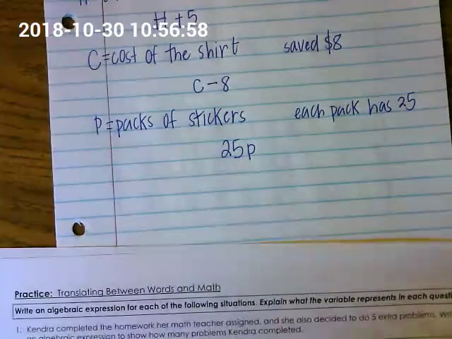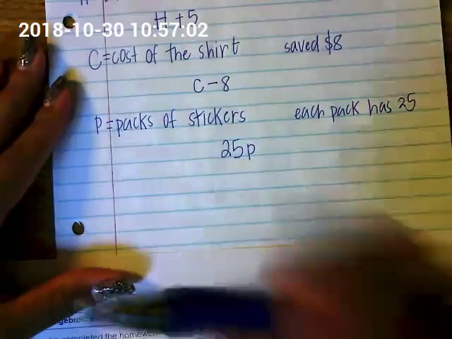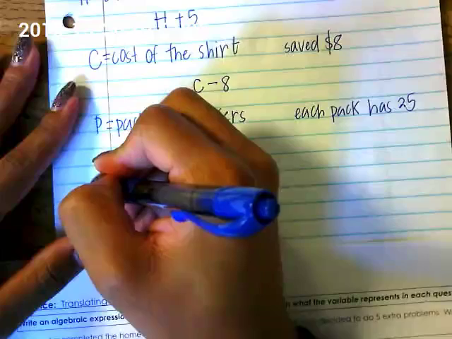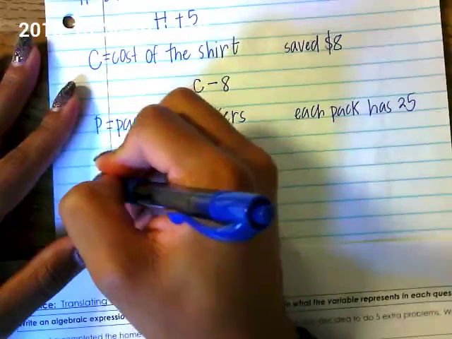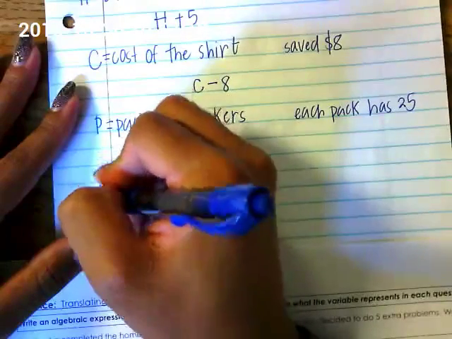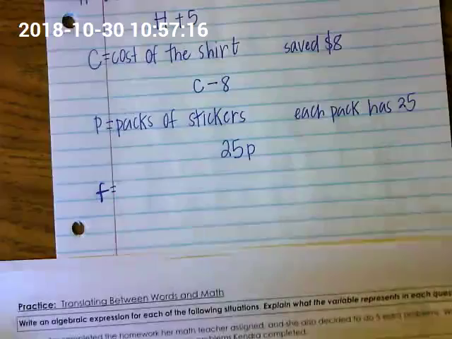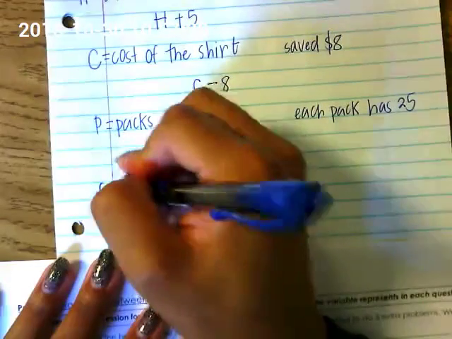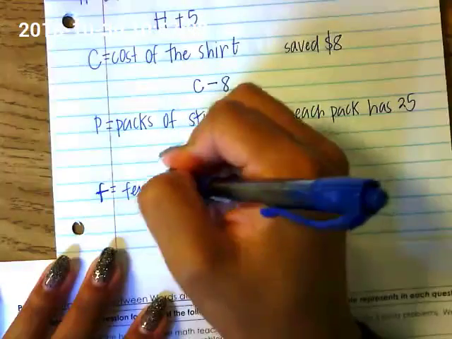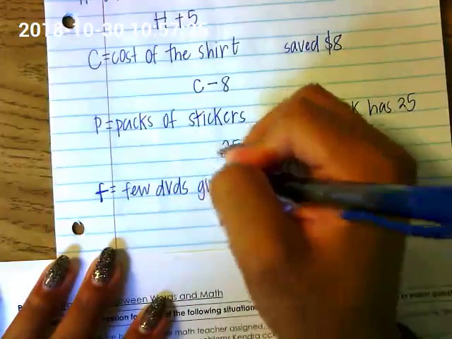What do we not know? How many he gave to his brother? All right, so what are we going to call that? F. All right, F is representing the few DVDs he gave to his brother.